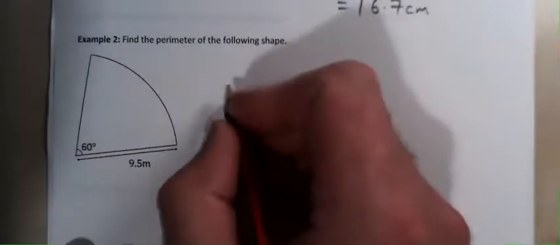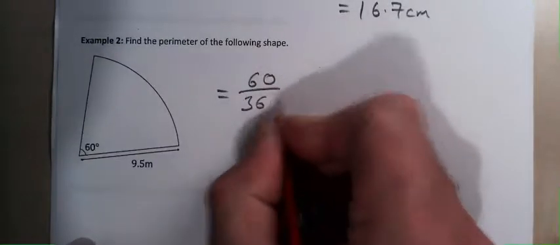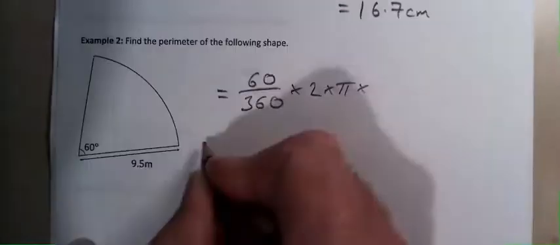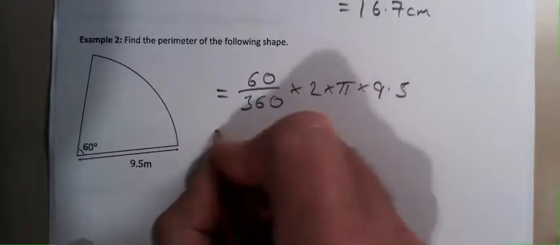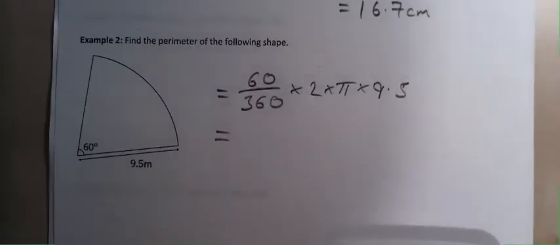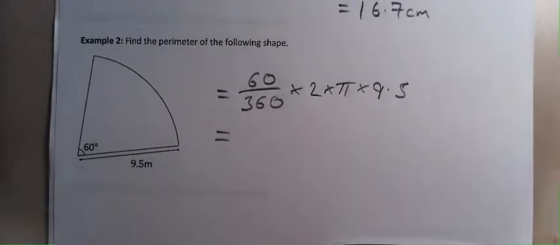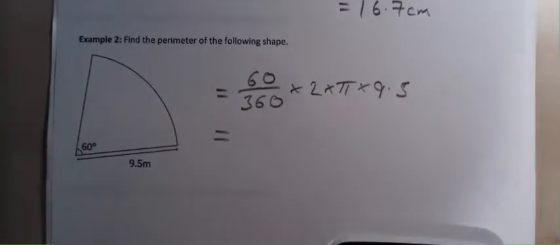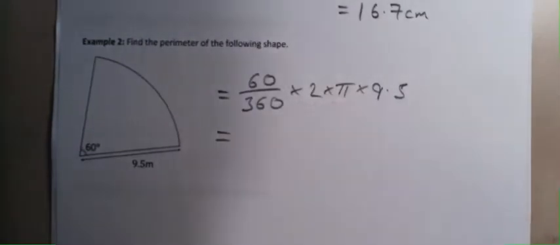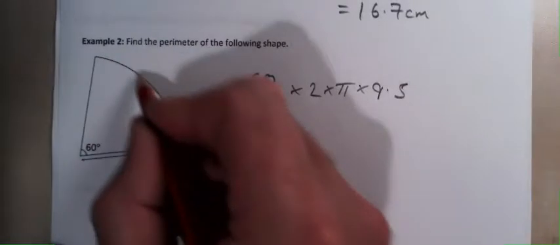Let's take a look then at our second example. So again, we're going to use our formula here. So x, our angle here, is 60. So it's 60 over 360 multiplied by 2 multiplied by pi multiplied by our radius here, which is 9.5. So let's put this into our calculator. I end up with 9.95. So 9.95 is this distance here.